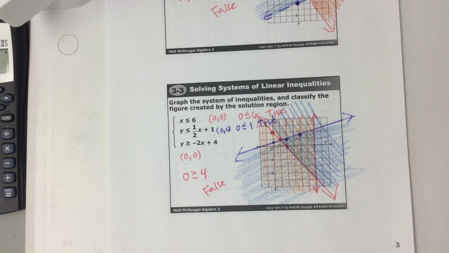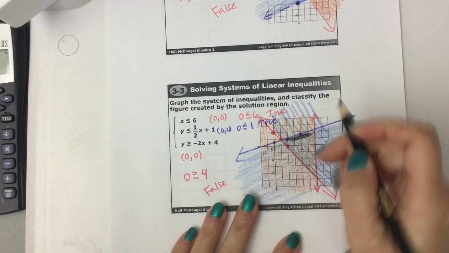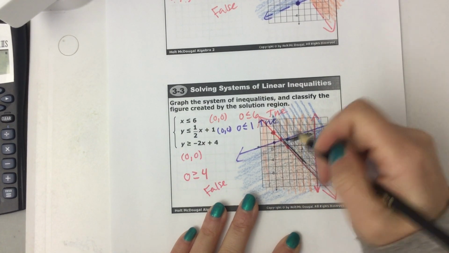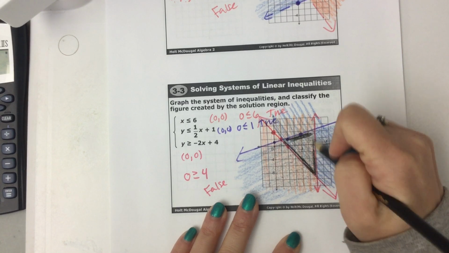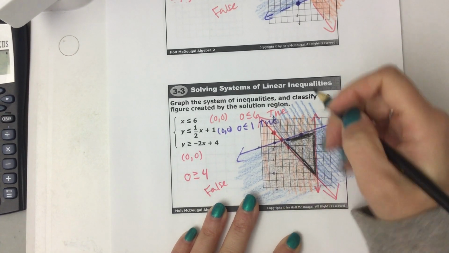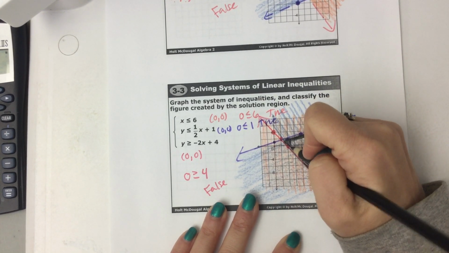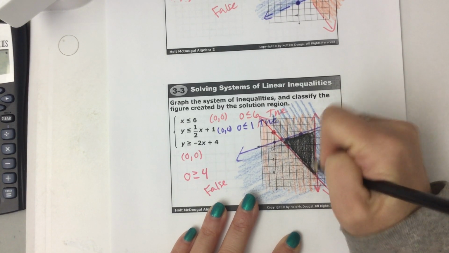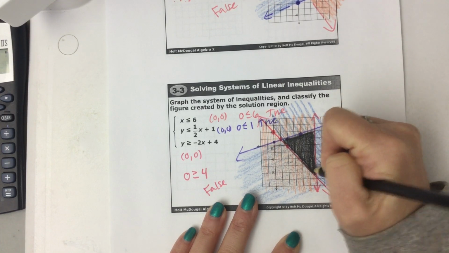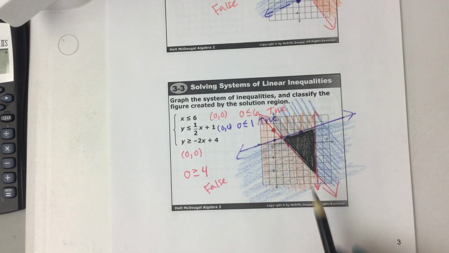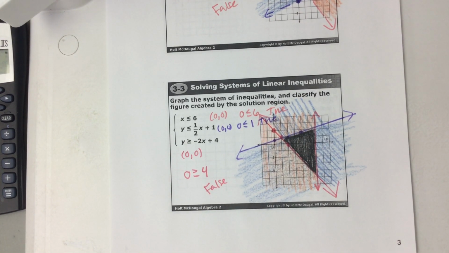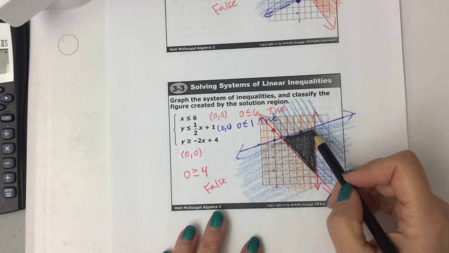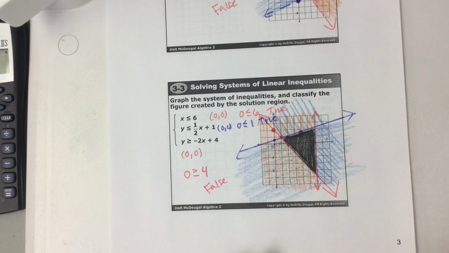Sometimes when you go ahead and shade, the place where I did all of the shading, we end up with a figure. That's what this says: classify the figure. Really, that's not part of the assignment. They just want you to realize that sometimes when you do the shading, you get a shape. So when it says classify the figure, you're just like, whoa, I got a triangle, cool. They want you to get excited about it. The main thing is, this is your solution. All right, let's keep on going.